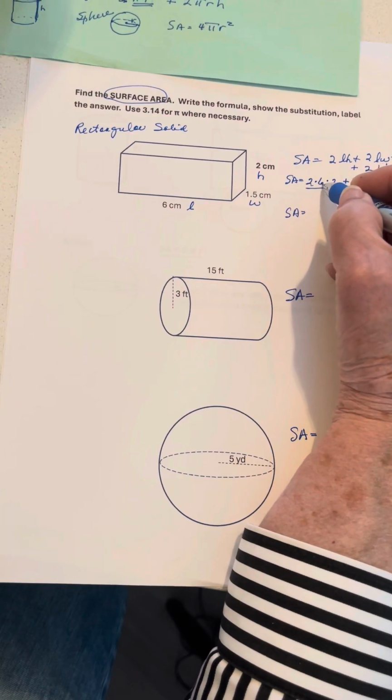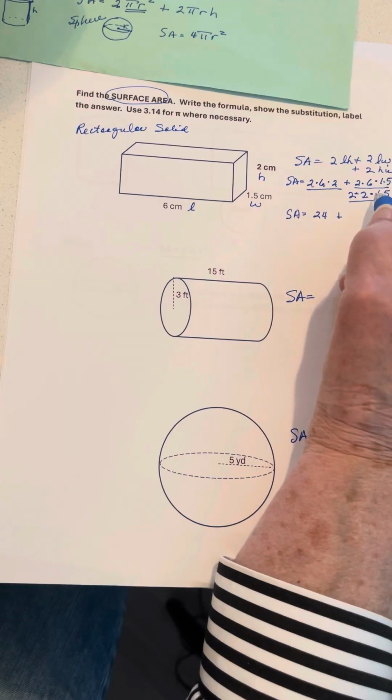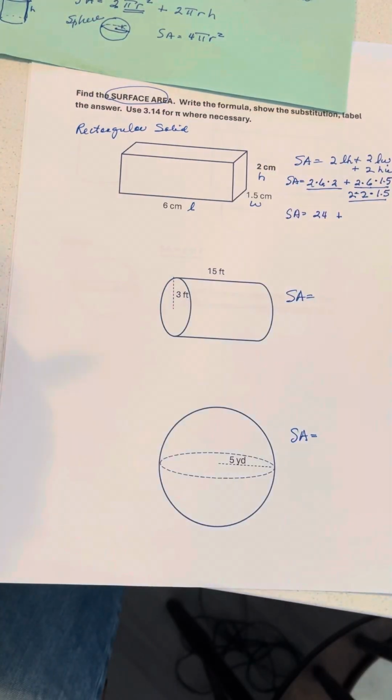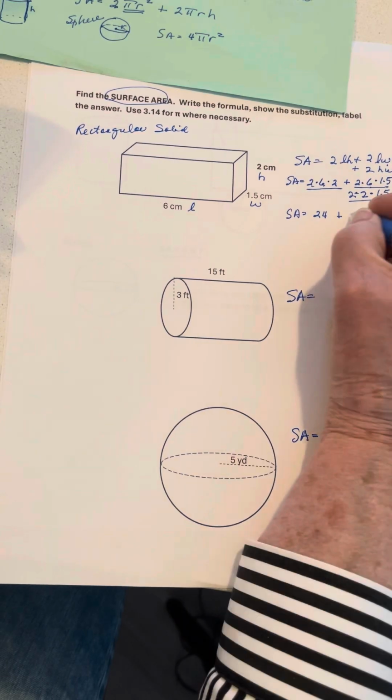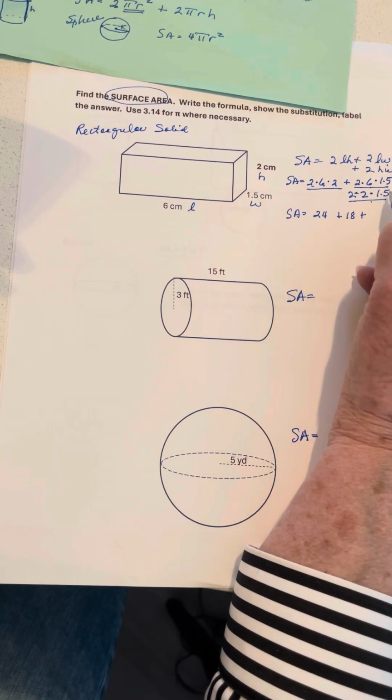So 2 times 6 is 12, times 2 would be 24, plus 2 times 6 is 12, times 1.5, which is 18, plus 2 times 2 times 1.5.